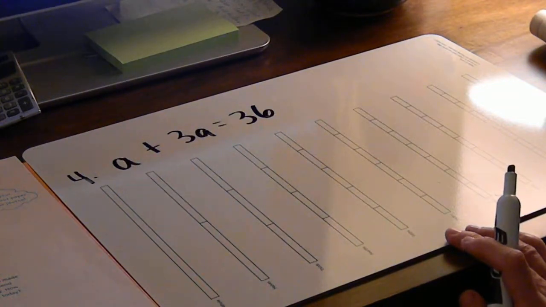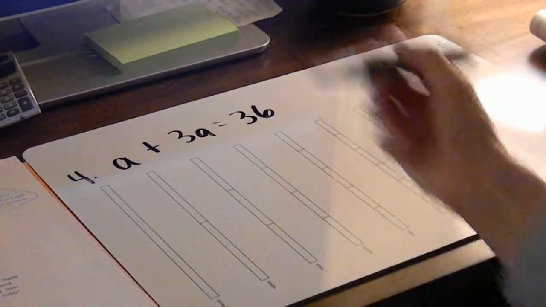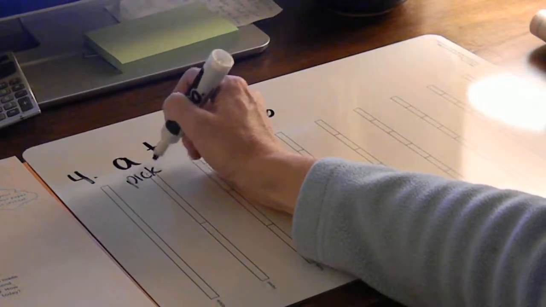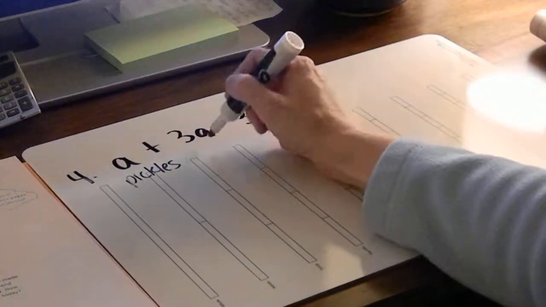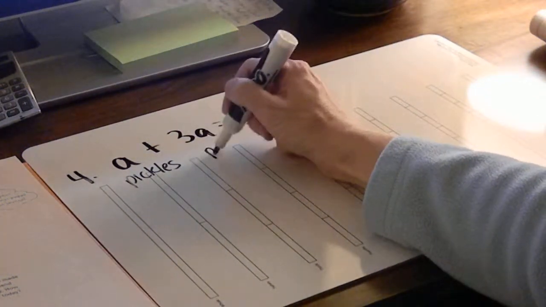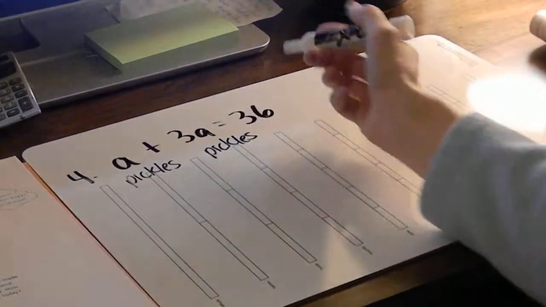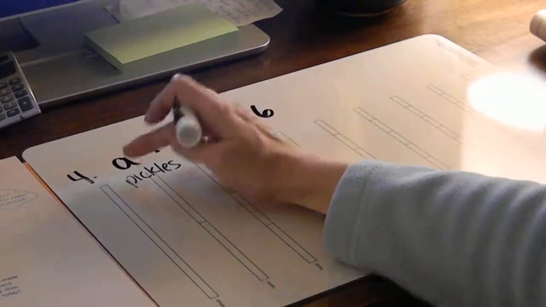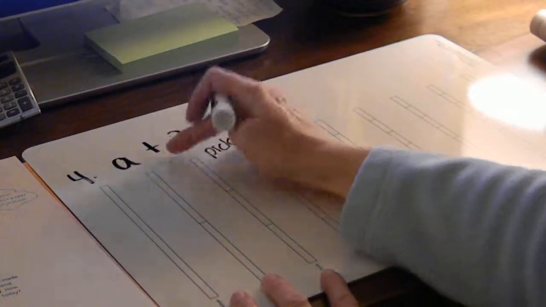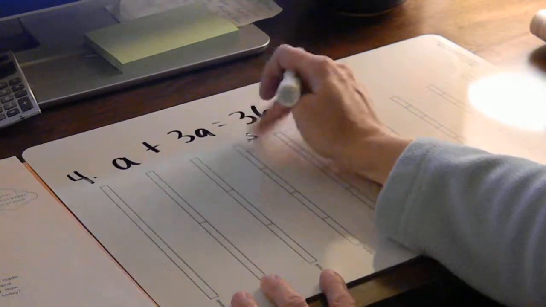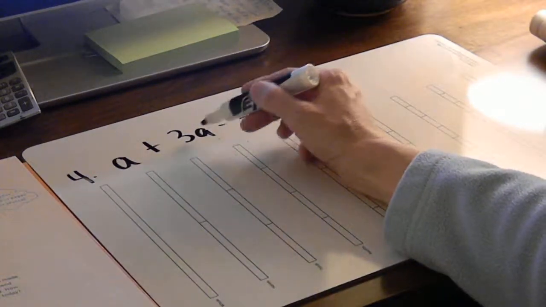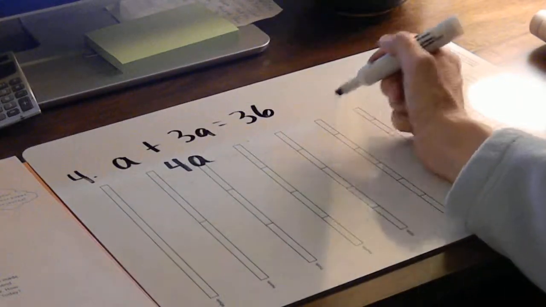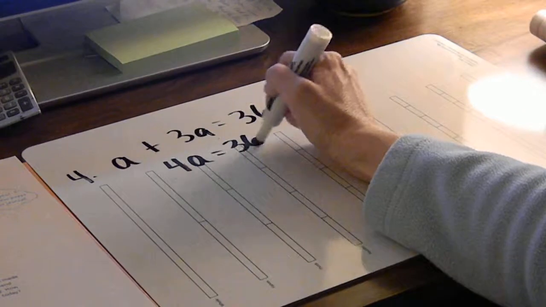Well, think of it this way. Let's say instead of a letter, let's say that these were pickles. And let's say here is 1 pickle. And then we had 3 more pickles. Well, how many pickles would that be? That would be 4 pickles, right? So now, instead of this, we're just going to keep that as the letter A. So if you have 1 A and you add 3 more A's to that, 3 plus 1 is 4 A's. So 4 A's equal 36.